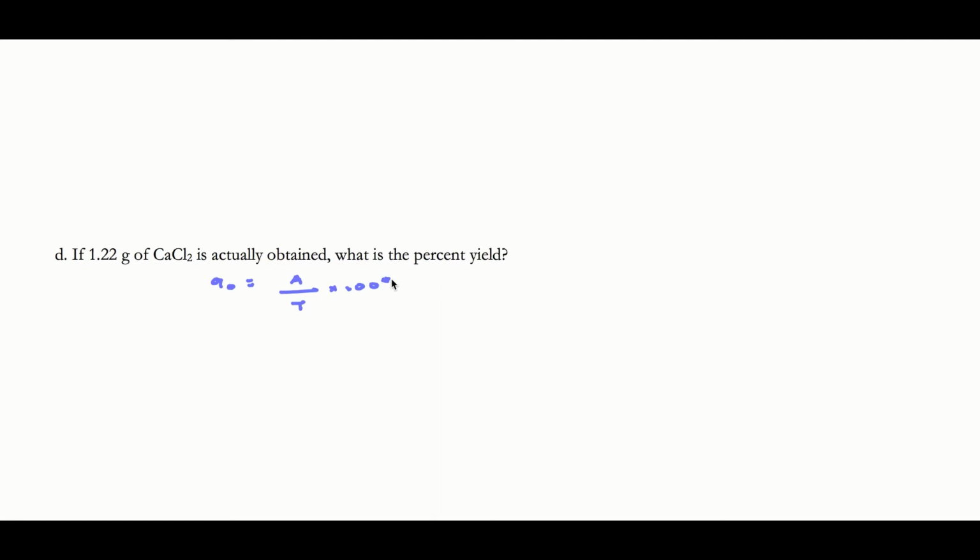Okay, so this problem tells me my actual yield is 1.22 grams. My theoretical yield is 2.28 grams. I'm then going to multiply by 100%. And I want to round to 3 significant figures because both of those values have 3 sig figs. So I get, once I round, 53.5% as my percent yield. Okay, so it's very possible I might have lost some of the calcium chloride when I was transferring it, which would explain why my percent yield is below 100%.